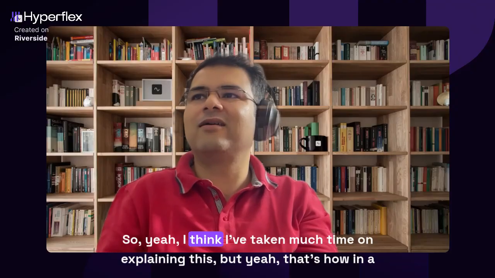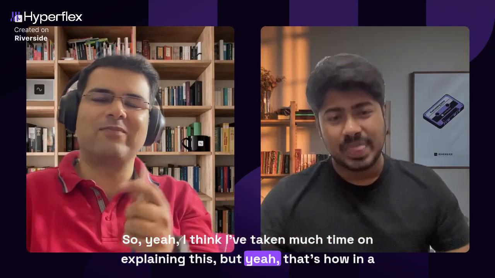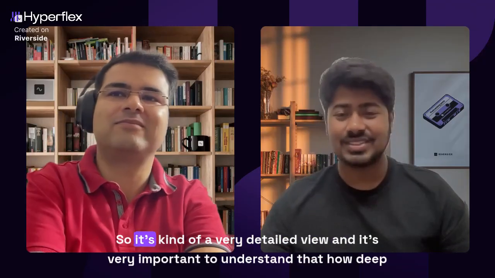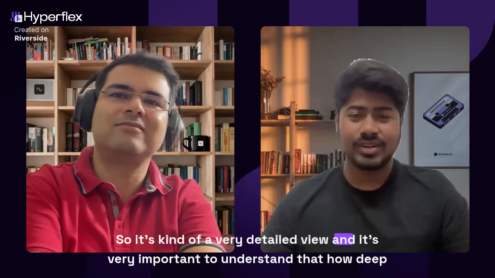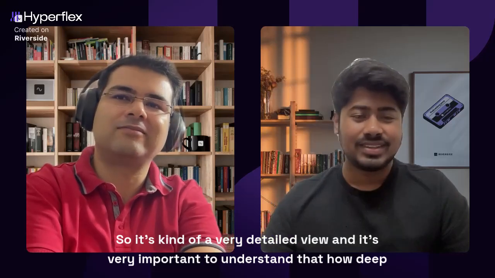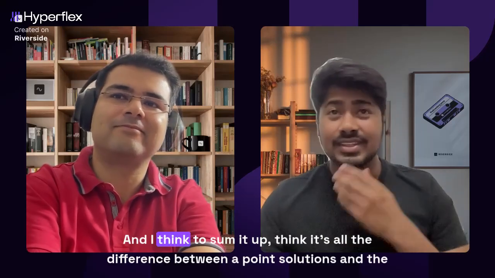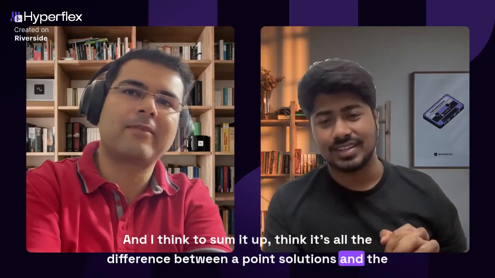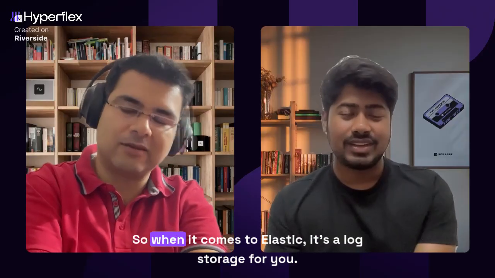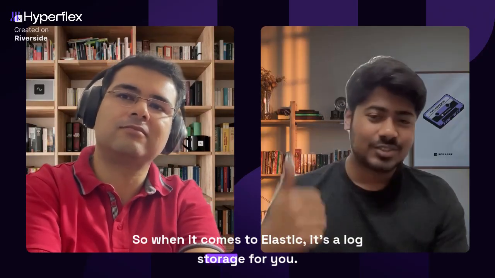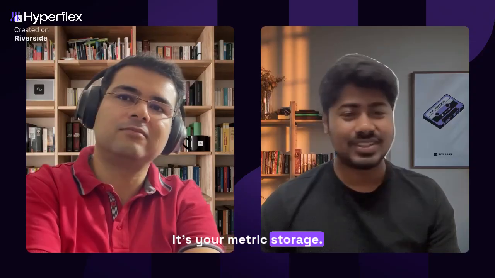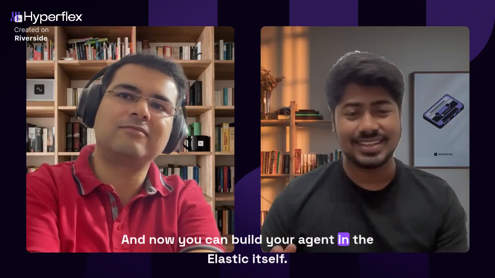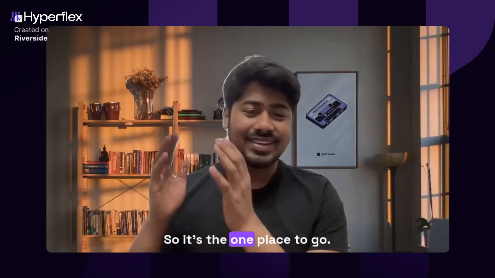So yeah, I think I've taken much time explaining this, but that's how, in a nutshell, we have implemented it. It's a very detailed view, and it's very important to understand how deep an impact it has. And to sum it up, it's all the difference between point solutions and a unified solution. When it comes to Elastic, it's a log storage for you, it's your metric storage, it's your vector database as well, and now you can build your agent in the Elastic itself. So it's the one place to go.